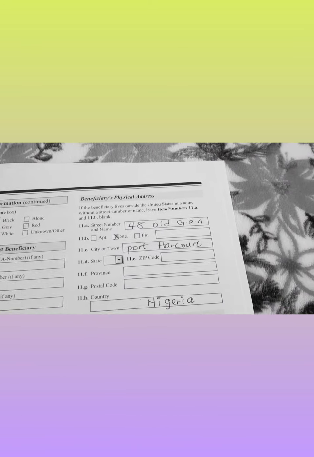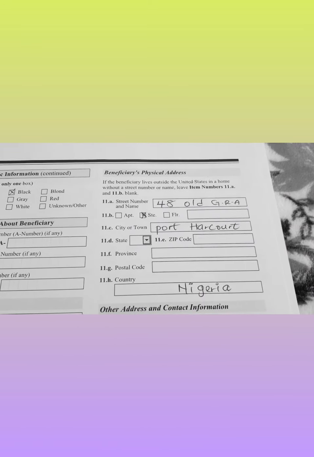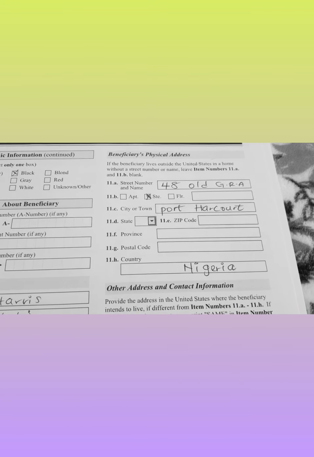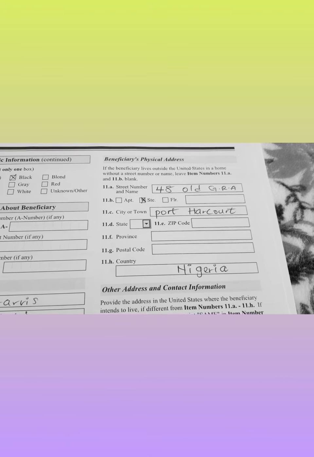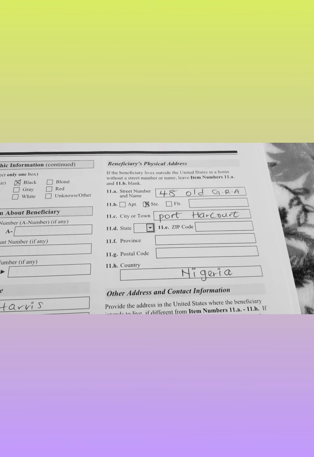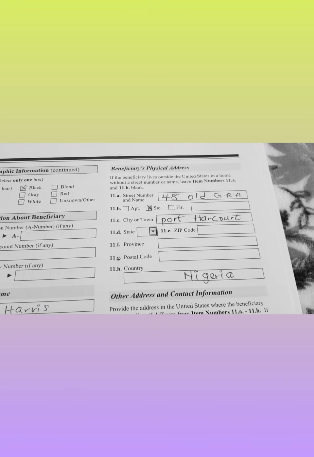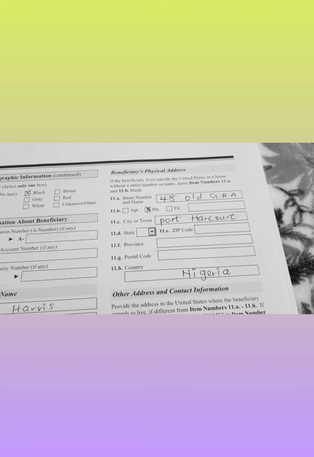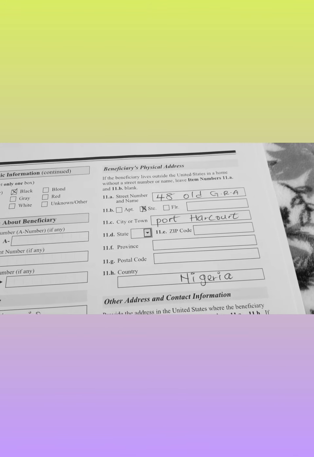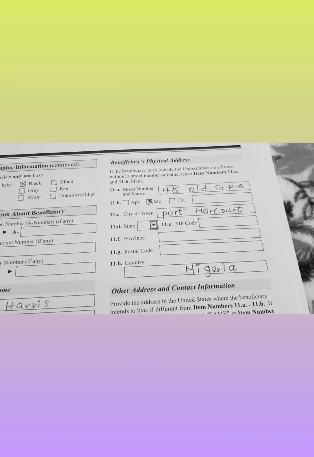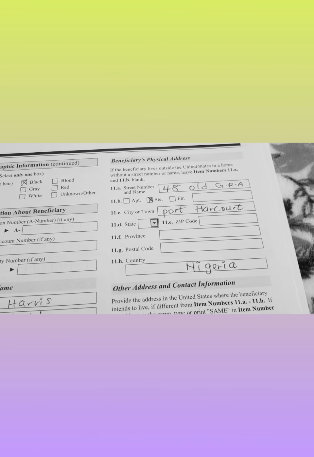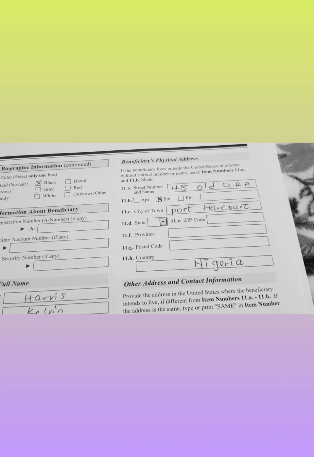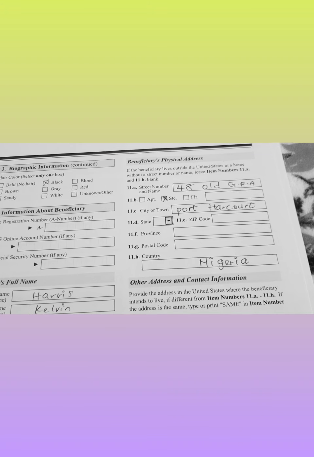So we move over to beneficiary's physical address. It says if the beneficiary lives outside the United States in a home without a street number or name, leave item 11A and 11B blank. So this is the beneficiary address. The street number is 48 Old GRA. Number 11B says apartment, street, or floor. So we clicked on street.